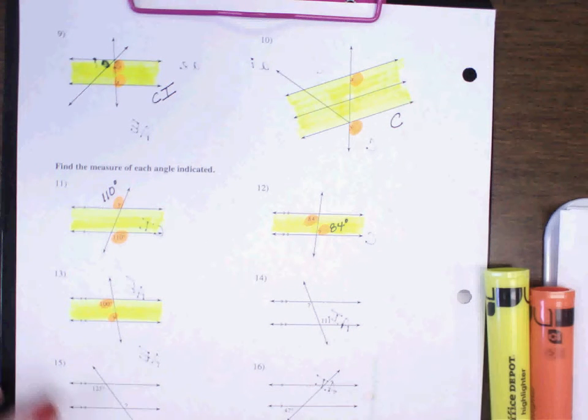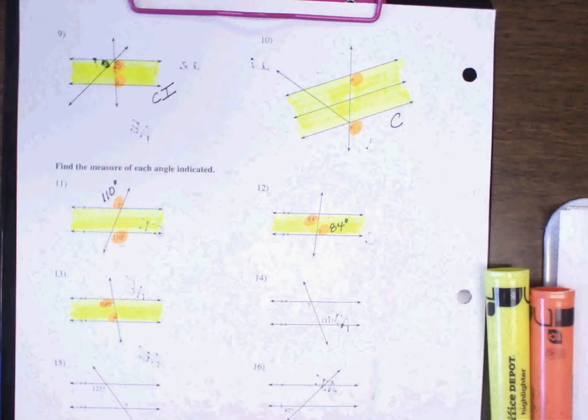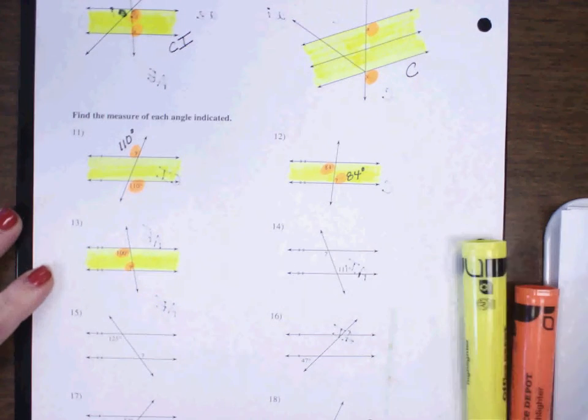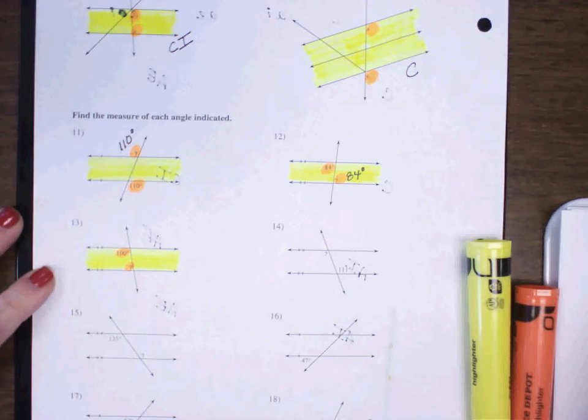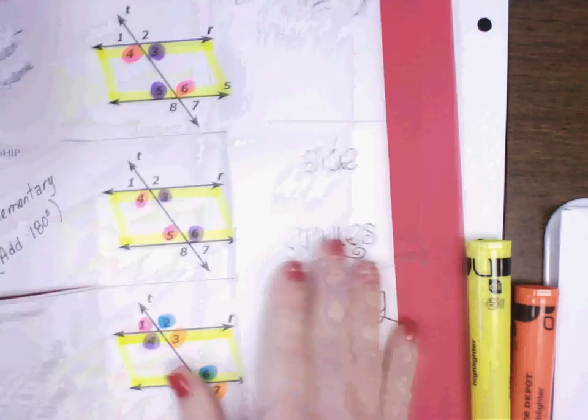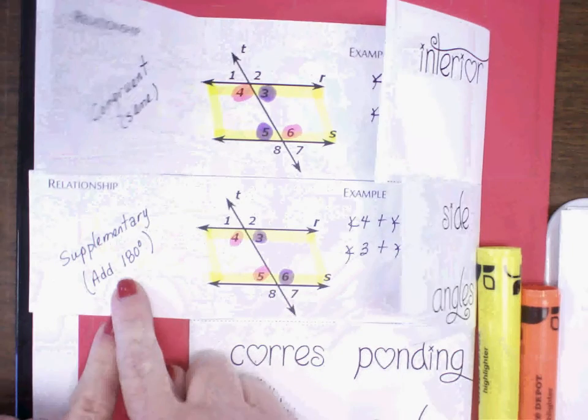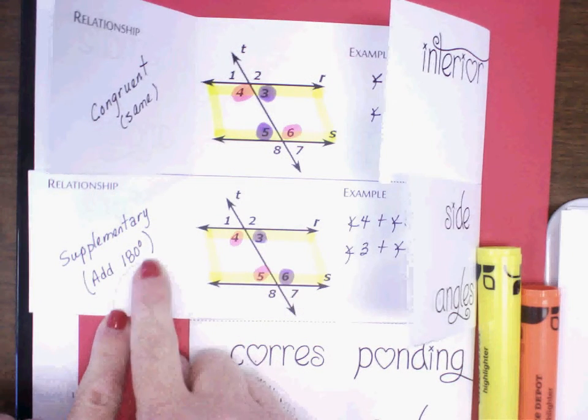All right, so look at these. Consecutive what? Interior or same side. Those are these ones, right? And those, what happened? They added up to what? To 180. So if this is 100, how much is the other one?